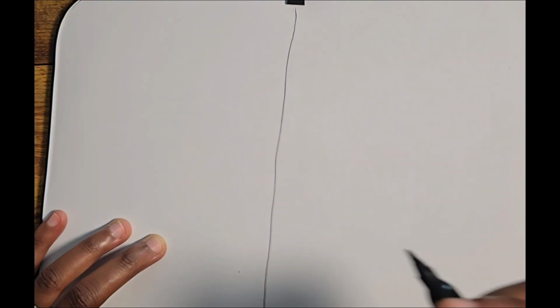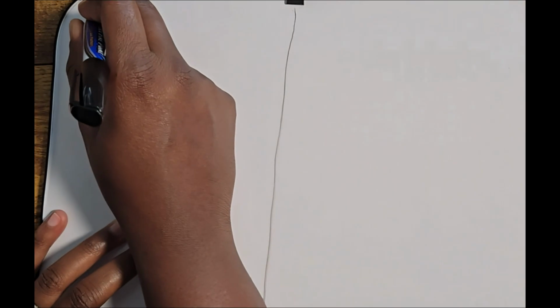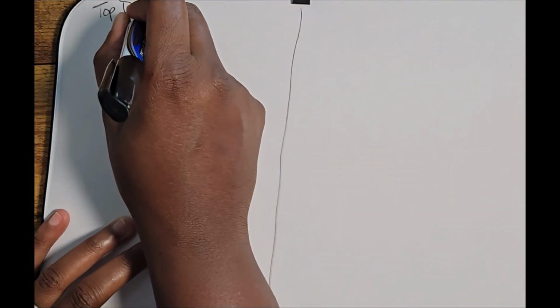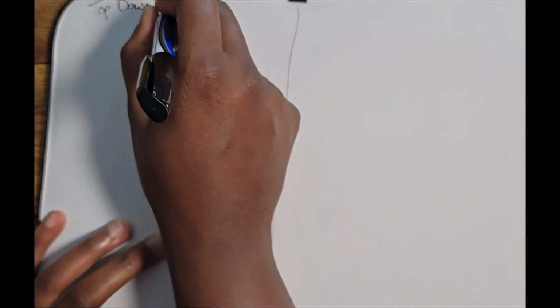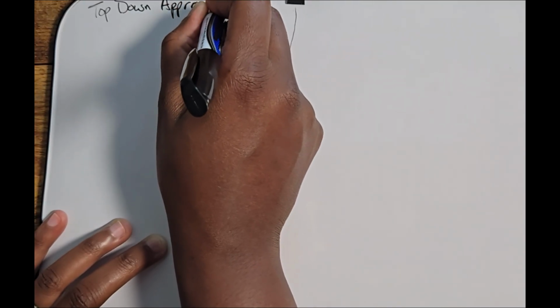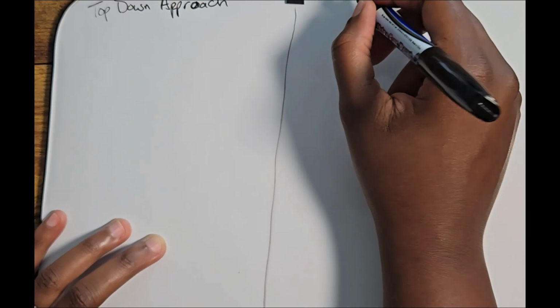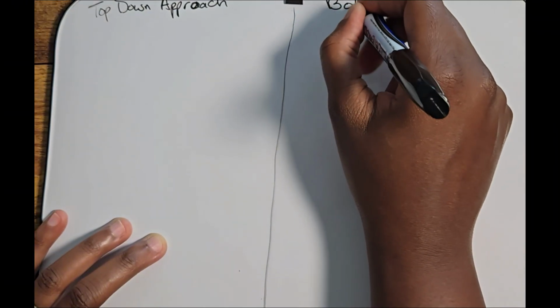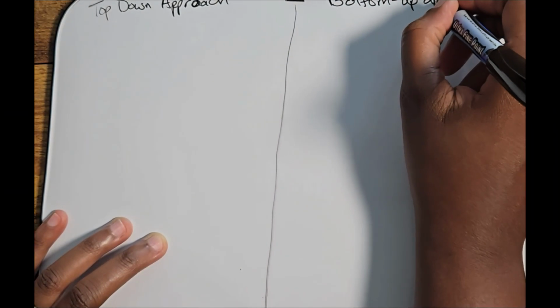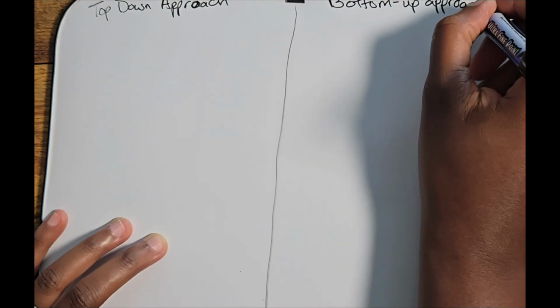So we have something called top down approach, and then we have something else that's called bottom up approach. Okay.